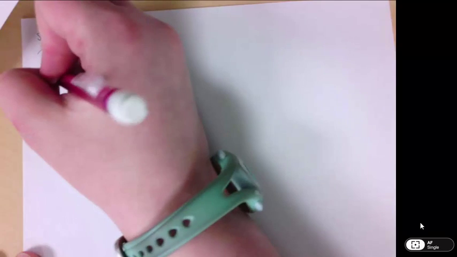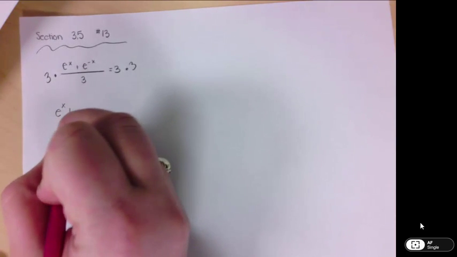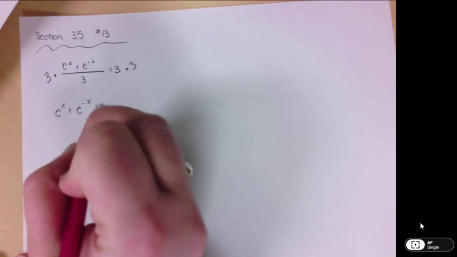I know some of you are busy. So the problem asks you to solve for x, and it's (e^x + e^(-x)) / 3 = 3. So the first thing you have to do is get rid of that divided by 3. So you would times everything by 3. Then you would get e^x + e^(-x) = 9.